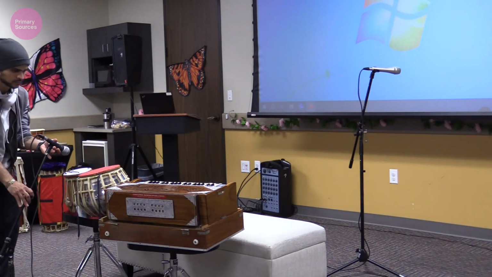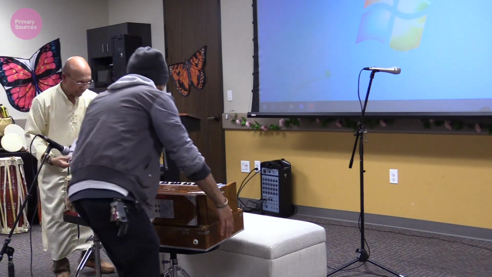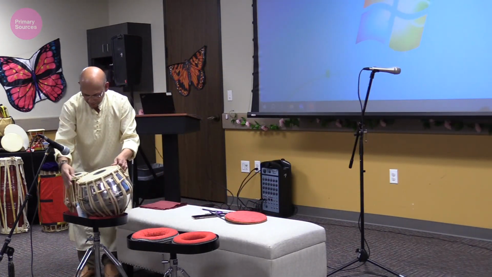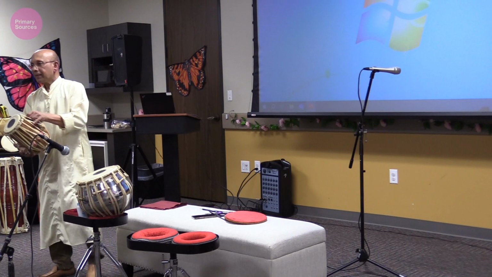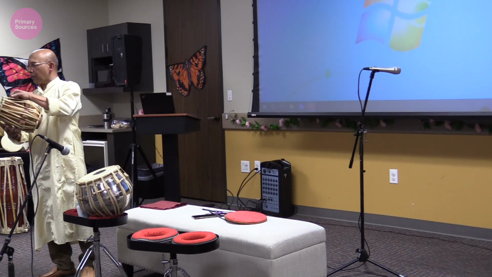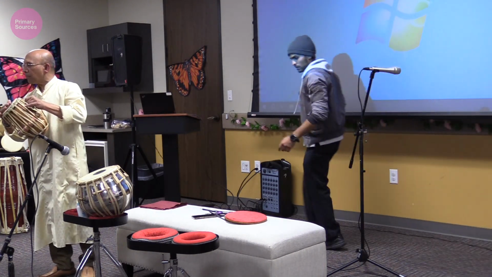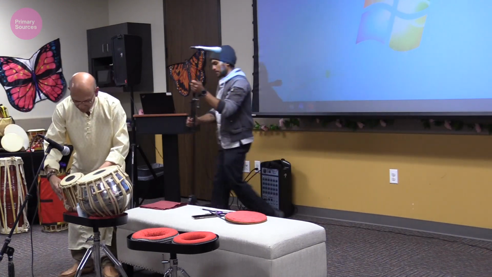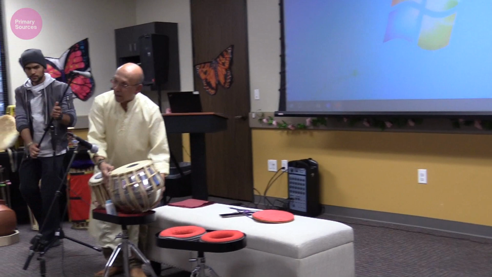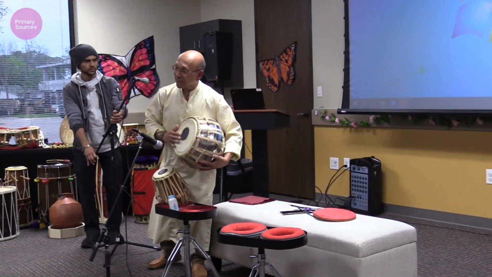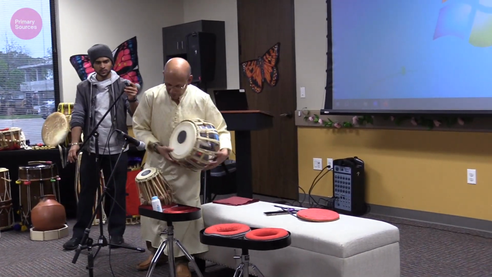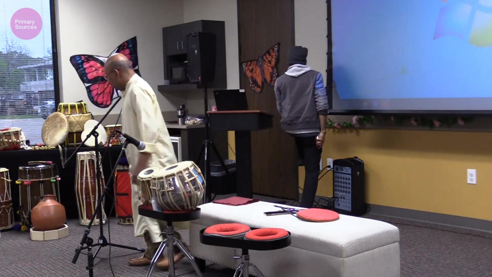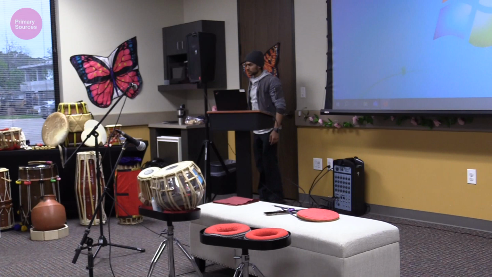So tabla, you can see this drum. This is a high pitch drum. It has a nice black eye, so you can get different sounds. This one is called the tabla, and this is called the baya. It has a more bass sound. And people do believe that it came from this drum.